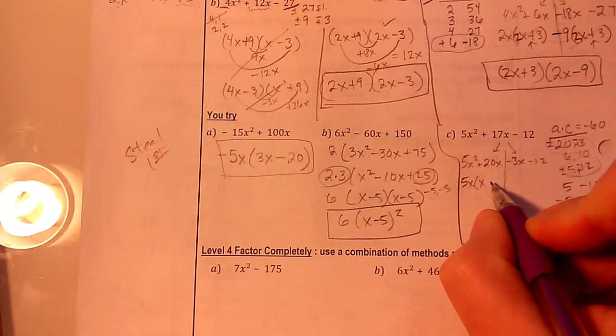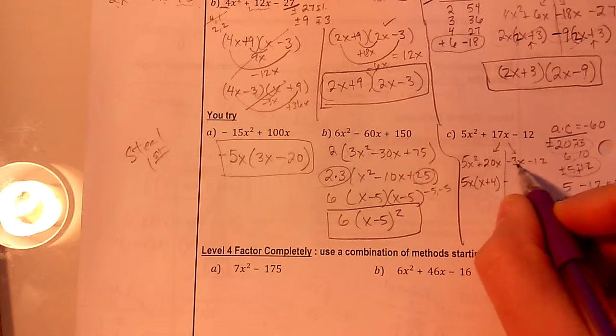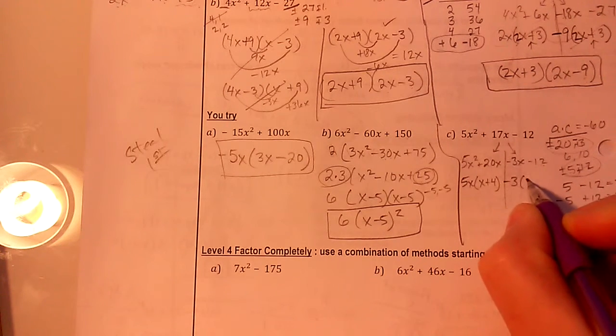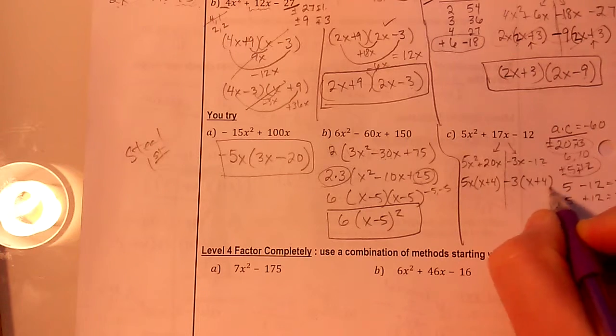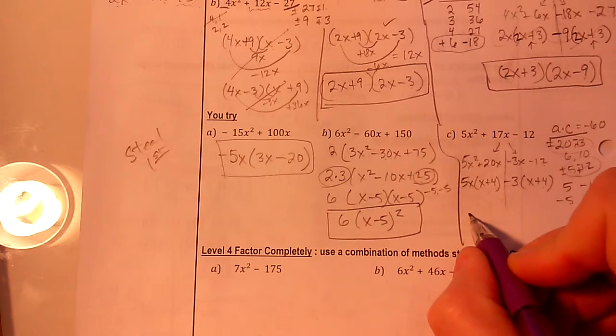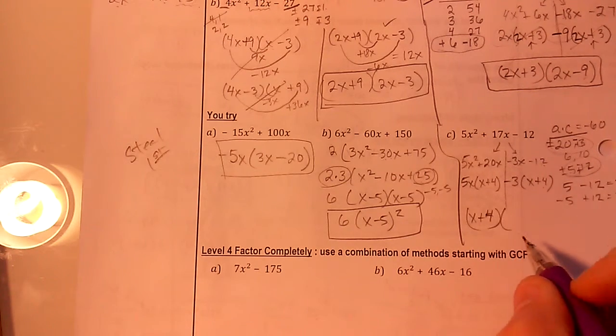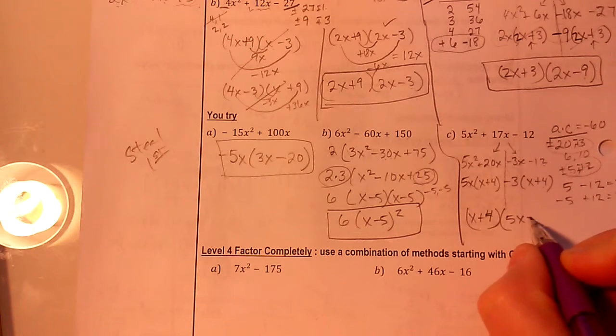5x times x plus 4. And then I can steal a negative 3 from these two terms. Negative 3 times x plus 4. They both have an x plus 4, so I can take that out. Steal the group, and I'm left with 5x minus 3.